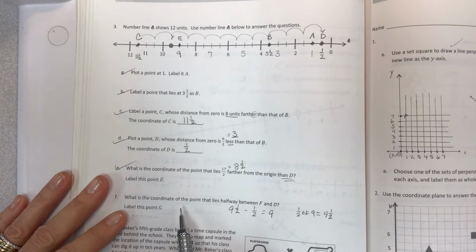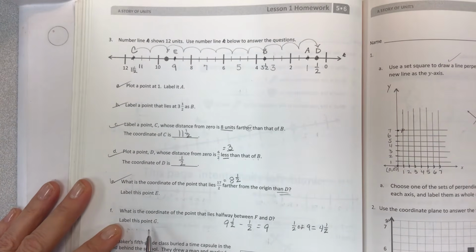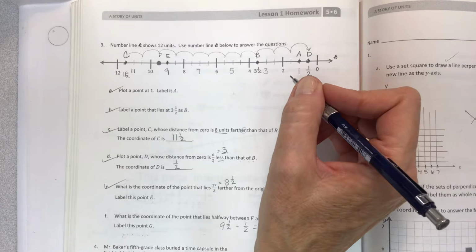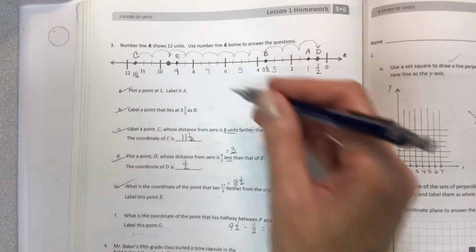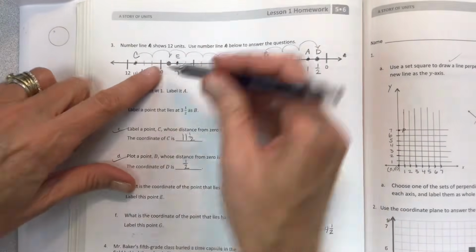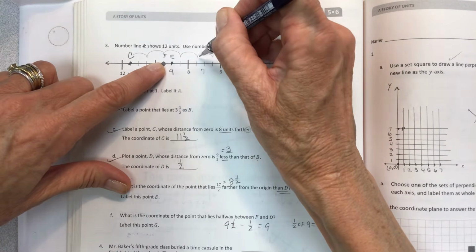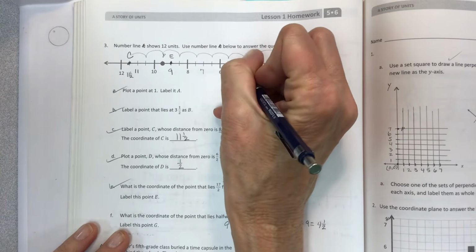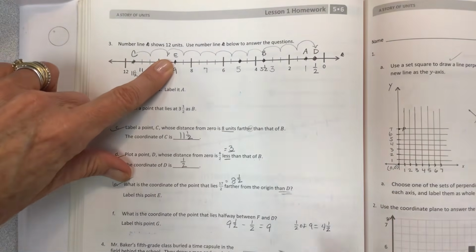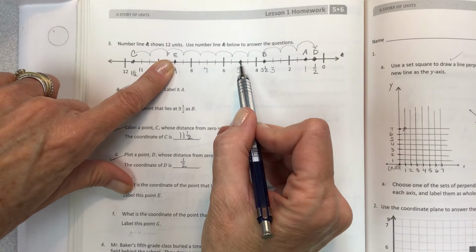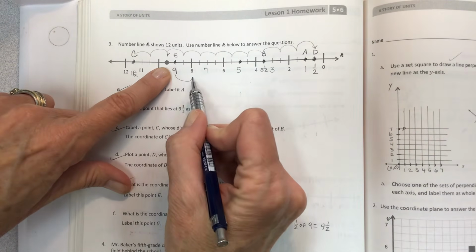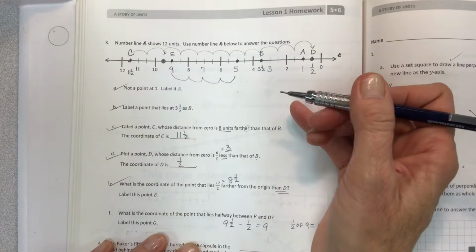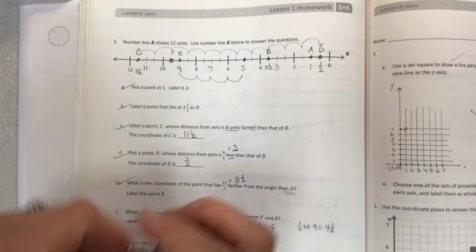So if I need to put that on the number line, label this point G, that's going to be our halfway point. One halfway point between F and D. Let's do that. 1, 2, 3, 4.5. Okay, I just started at 9, but you can start at D as well. It would be exactly in between. And again, watch, I just went 1, 2, 3, 4. Sorry, I think I started the wrong one. I did.